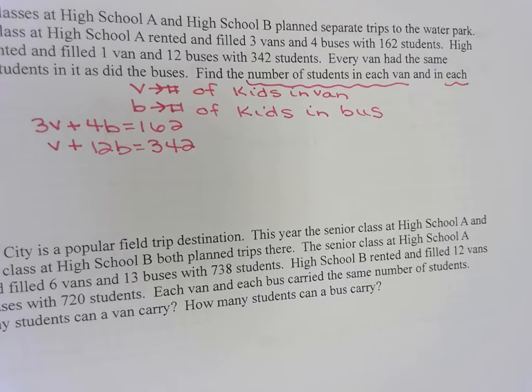Okay, so as I look at this, are we thinking elimination or substitution? We could do substitution easily. How could I get V by itself? Minus 12B. Minus 12B. We could do it that way. I don't really care. I like elimination better. So what would I need to do in order to eliminate? Multiply the bottom by -3. If I take the bottom equation and multiply by -3, that'll give me a -3V.